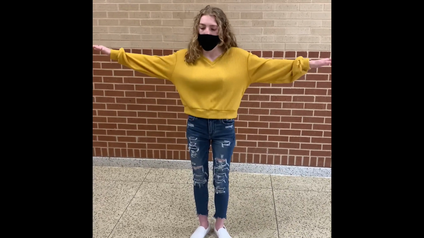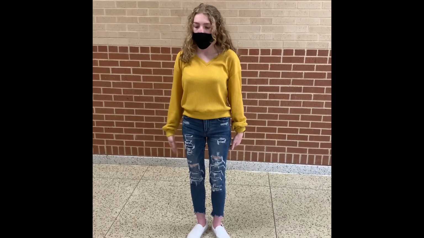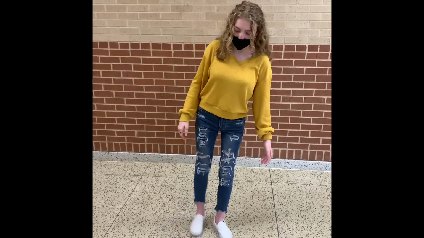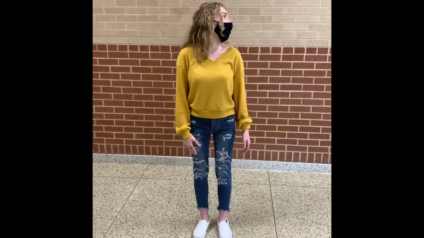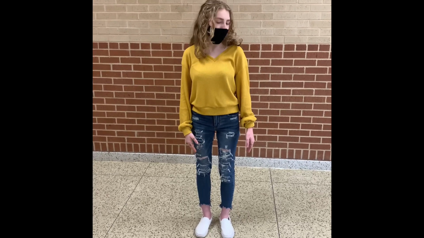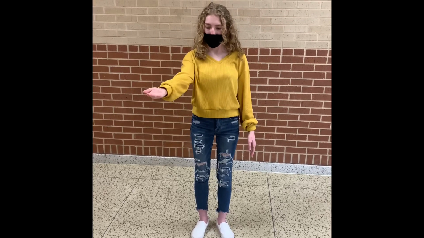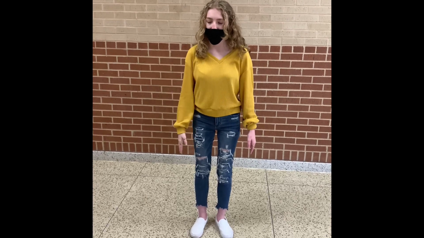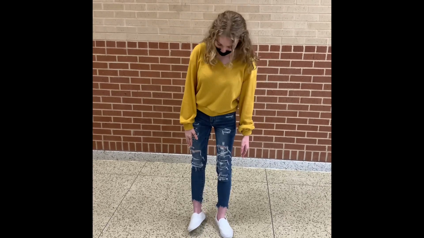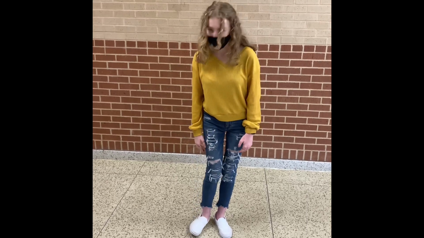Adduction is when you bring your arms back down if they're up. Circumduction is when you move your arm in a circle, or you can move your leg in a circle. And then rotation, you can turn your head in both directions. Supination is when you place your palm up, and then pronation is when you put your palm down. And then eversion is when you tilt your foot outward, and then inversion is when you tilt your foot inward.